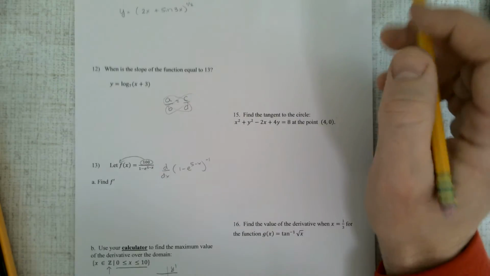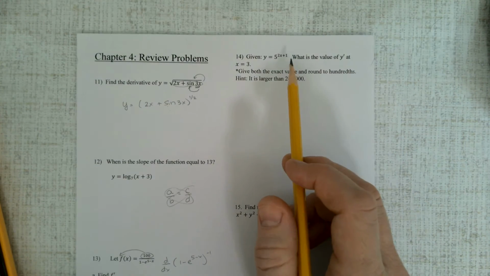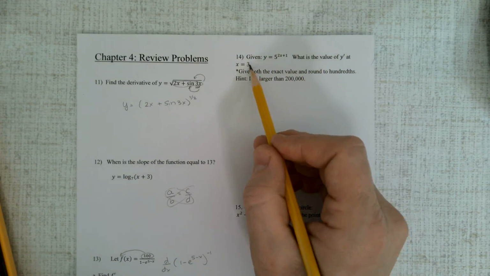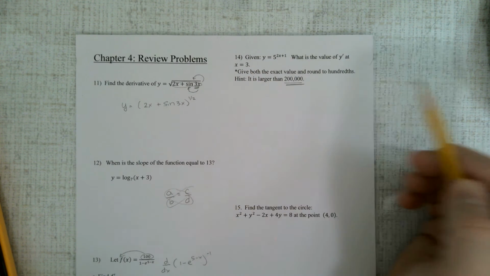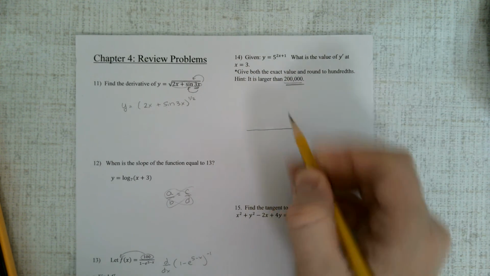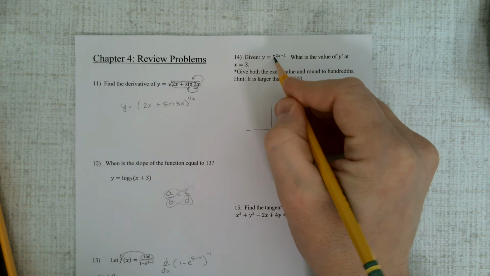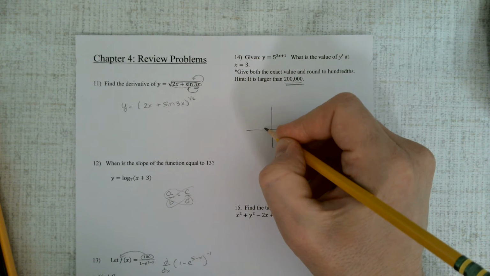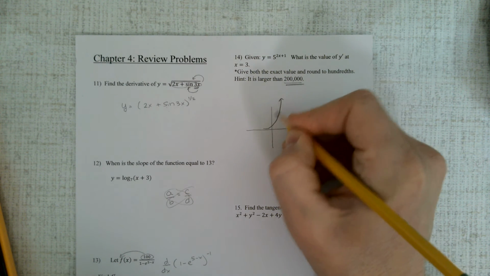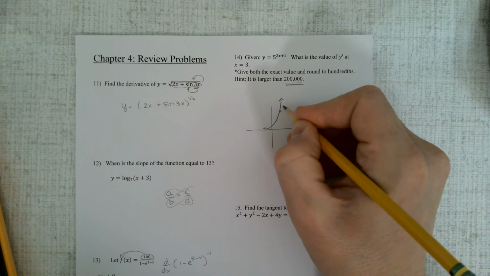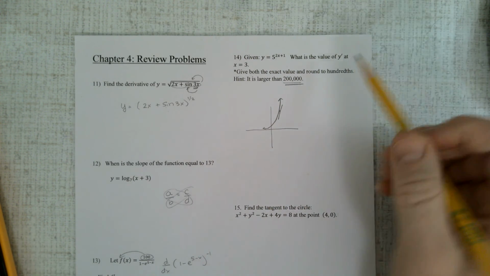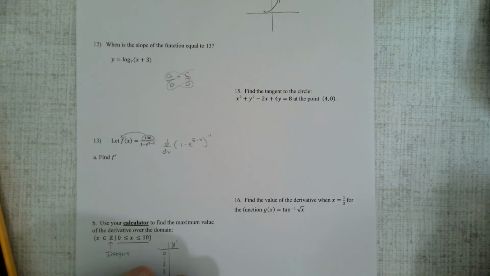Alright, number 14, find the derivative here. Nothing fancy. Plug in a 3. It is a rather large derivative, and the reason why it's rather large is because this is an exponential equation. An exponential equation shoots straight up. So that derivative at any point there is going to be really high, and it's extremely high in this case.